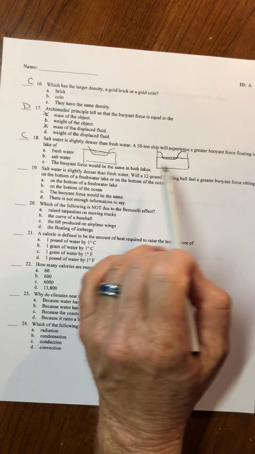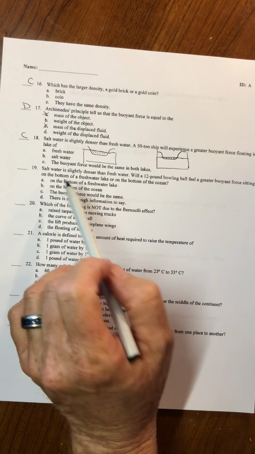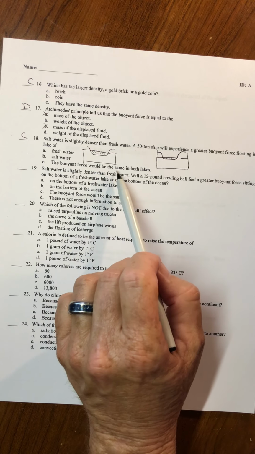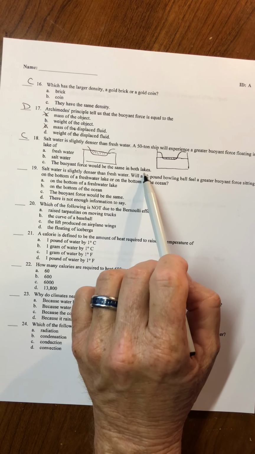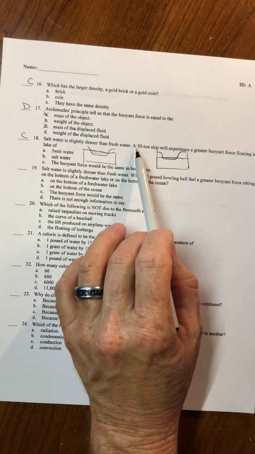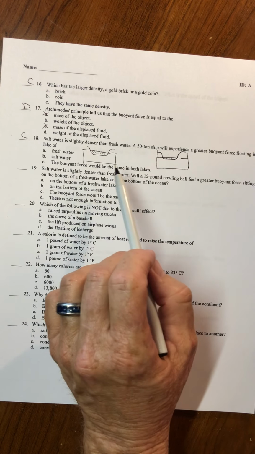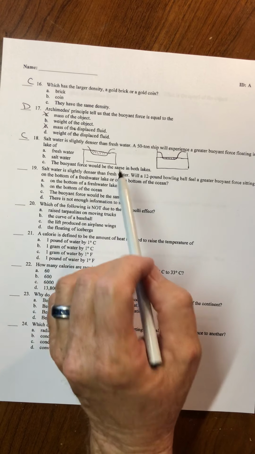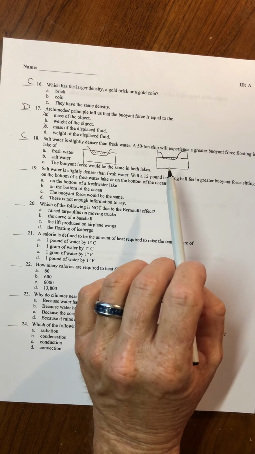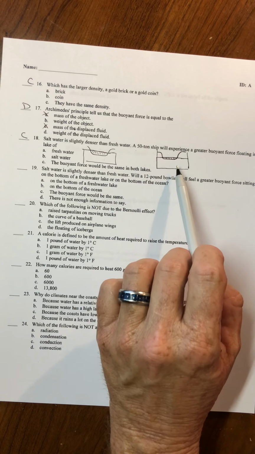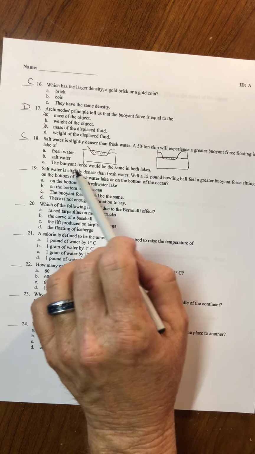But that's not relevant for the question. What's relevant for the question right here is that the buoyant force would be the same. It would be whatever the ship weighs, which is the 50 tons. So both of these, whether freshwater or saltwater, would displace 50 tons of water. You need a larger volume of fresh water to make 50 tons than you do of salt water, but the force would be the same.